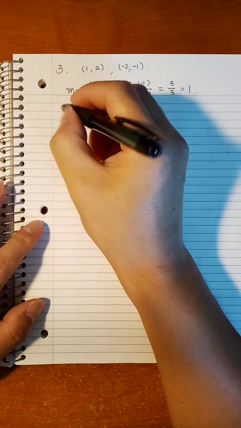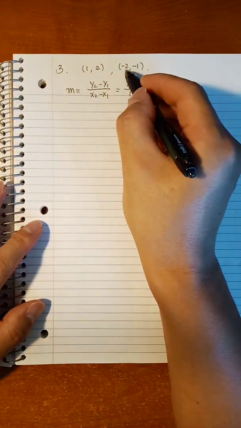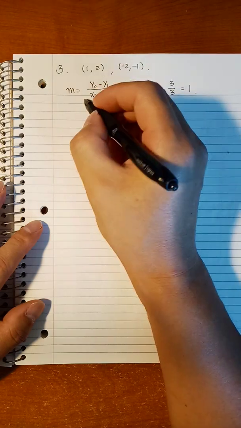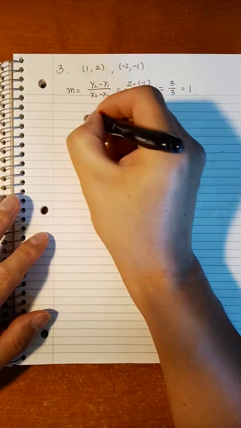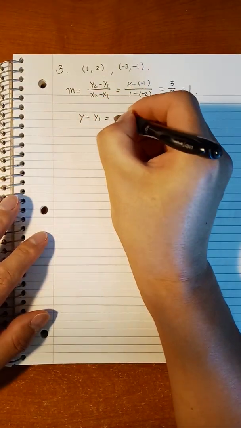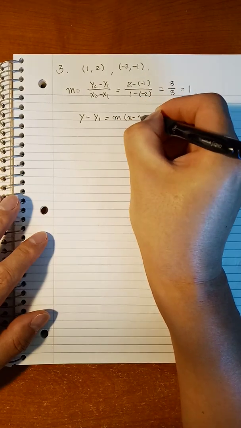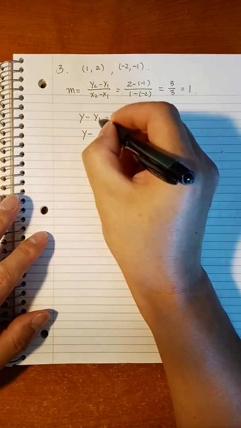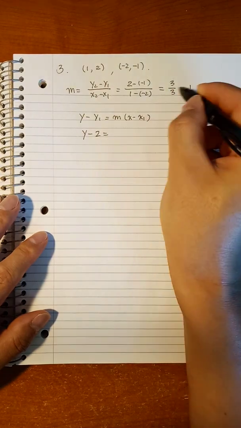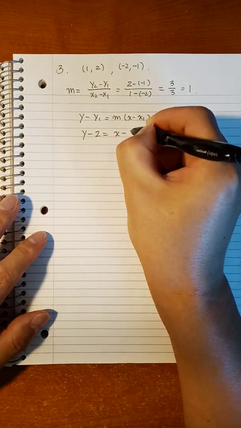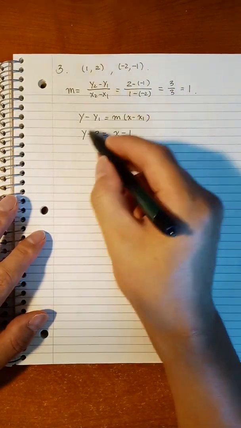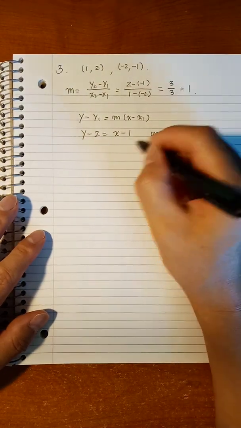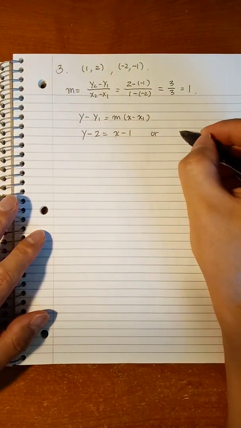Slope is 1. So you can pick either of those 2 points to use in the point-slope formula. So y minus y1 is equal to m times (x minus x1). So y minus 2 is slope 1 times (x minus 1). You can write it this way, or you only need to write one. Here I'm going to give you the other one.